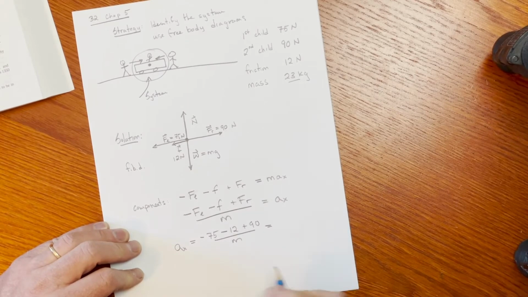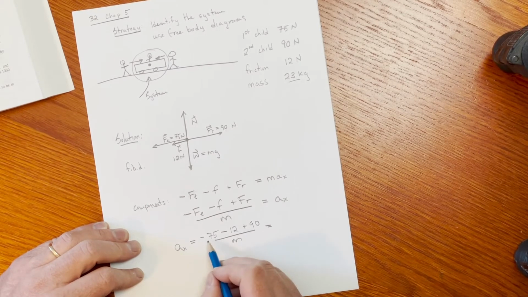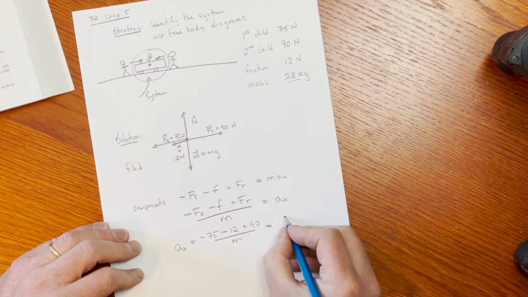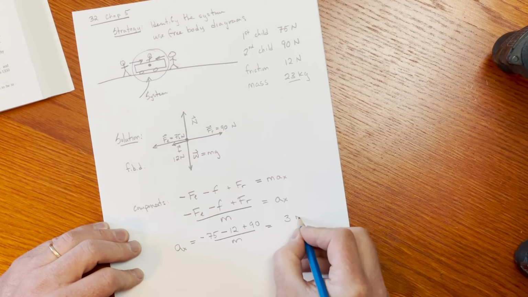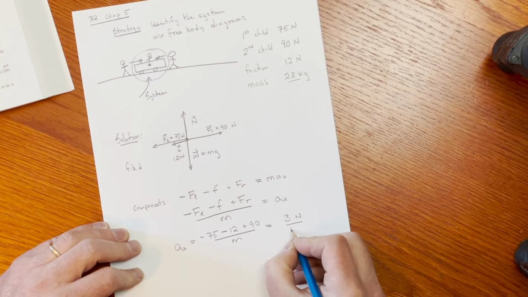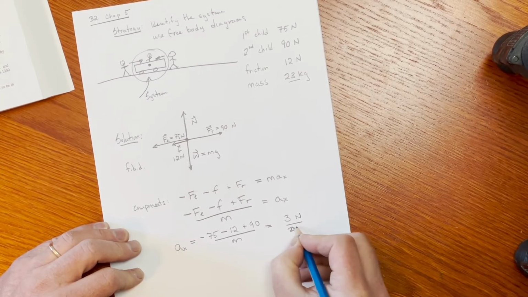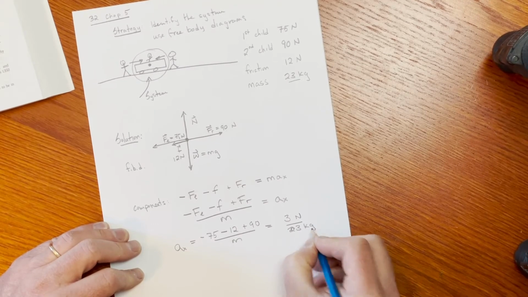And that is the same as, well, let's see, 75 and 12 is 87. So 87 plus 90 is 3 newtons divided by the mass in kilograms, which is 23 kilograms.